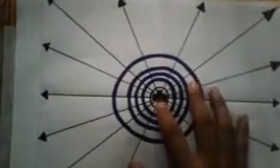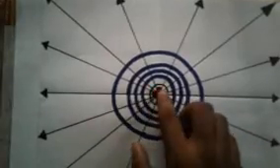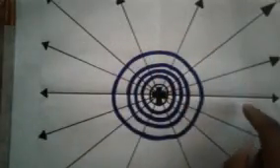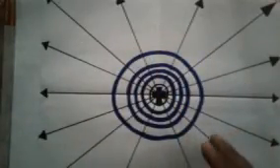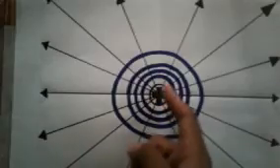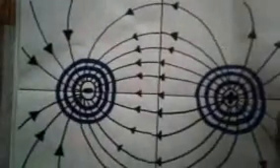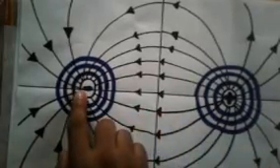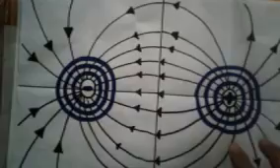For the first illustration, we have a positive charge, so the electric field moves away from our charge. For the second illustration, we have a negative and a positive charge.